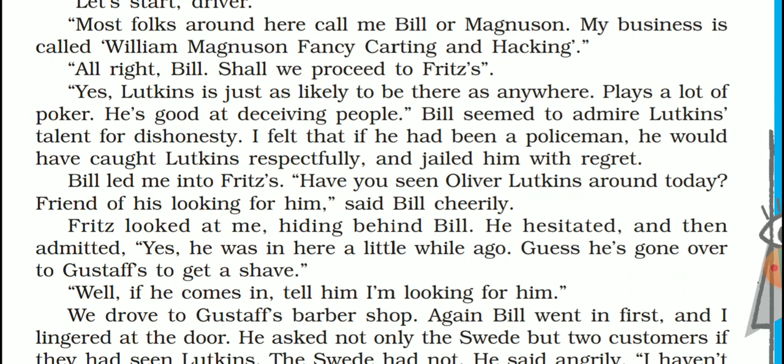So now, eventually, the hack driver gave his introduction that he was called Bill and what his business was called, and then they reached Lutkins's hangout. Bill was admiring Lutkins's talent for dishonesty. At that time, the narrator thought that Bill was supposed to be a policeman and not a hack driver, because he was really good at knowing people very well. When they reached over there, Bill asked Fritz whether he had seen Oliver Lutkins today. He was really very cheerful, and he also added that one of his friends was looking for him. At that time, Fritz looked behind him and said that yes, a little while ago he was here, but just now he might have gone to Gustav's to get a shave.